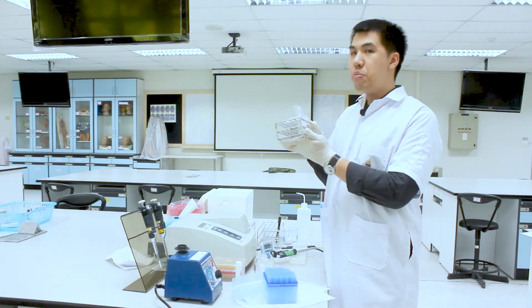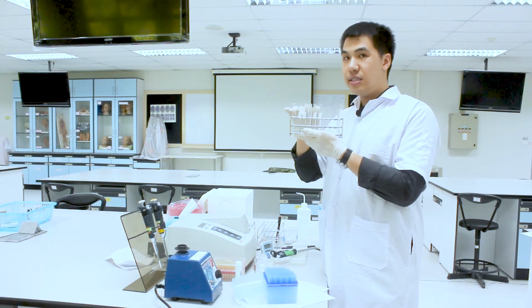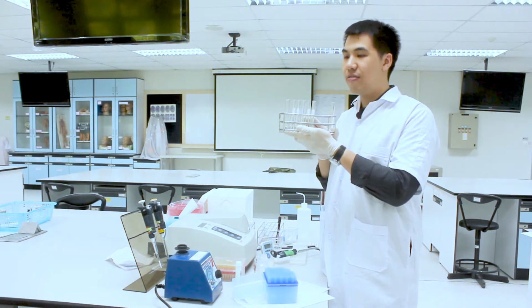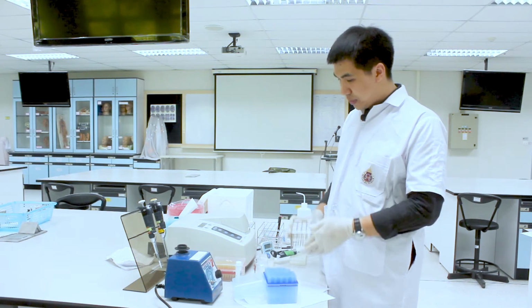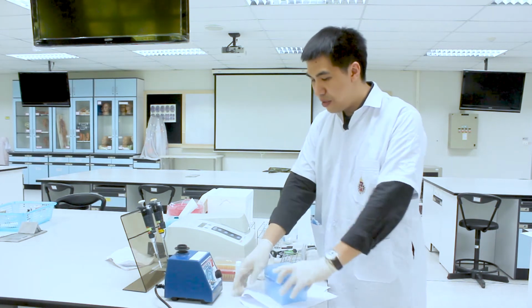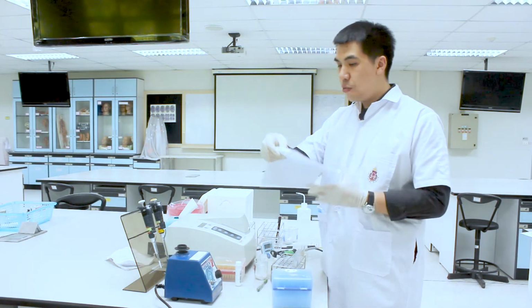I have already prepared the 6 test tubes and already added the cholesterol oxidase reagent. Now I'm going to add the samples into these 6 test tubes. From the menu, in tube 1 you add the blank solution. The second you add normal control.